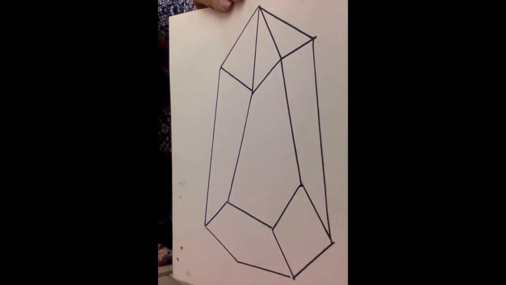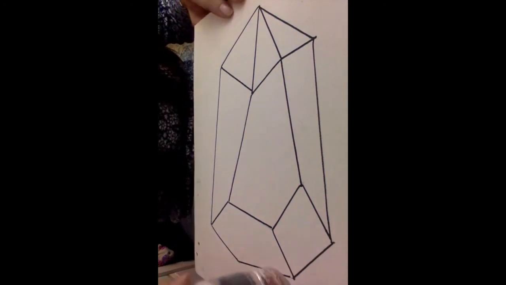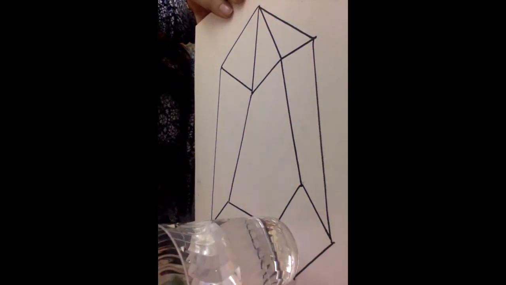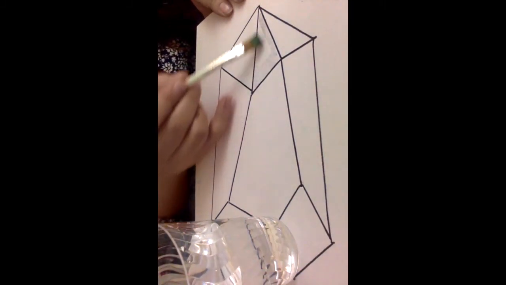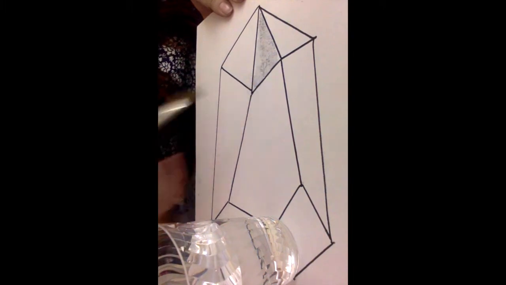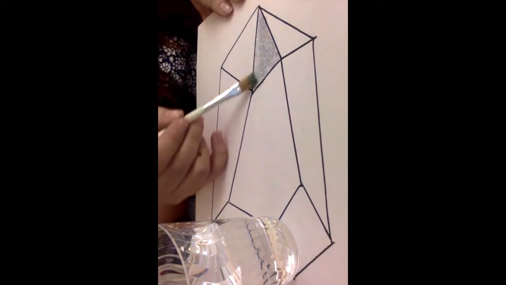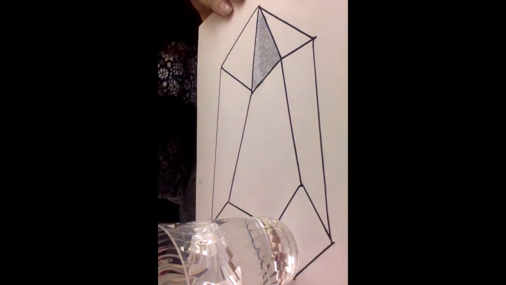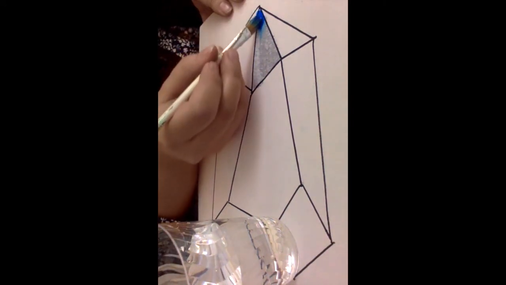So what we're going to do is we're going to take our clean paintbrush with water, and we are going to fill one of our shapes with a puddle, all right? And it's a little harder with copy paper, but it'll still work. So you guys see how it's wet? Now what I'm going to do is I'm going to get one of my colors, and I'm just going to do a line.